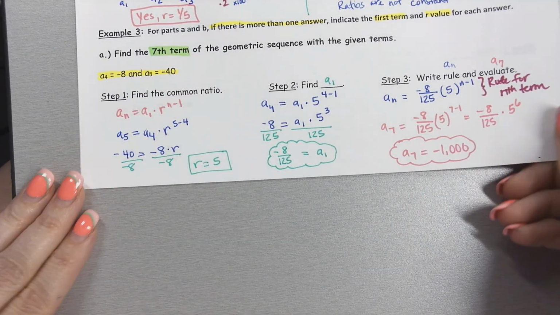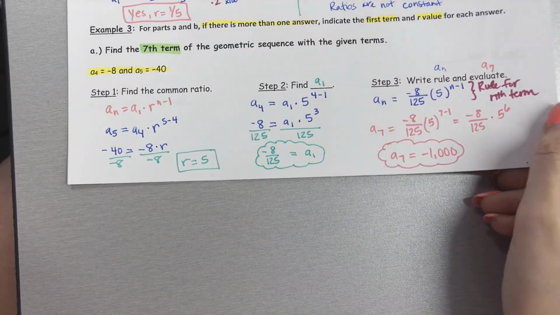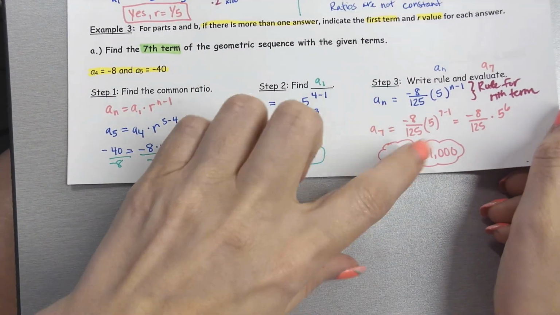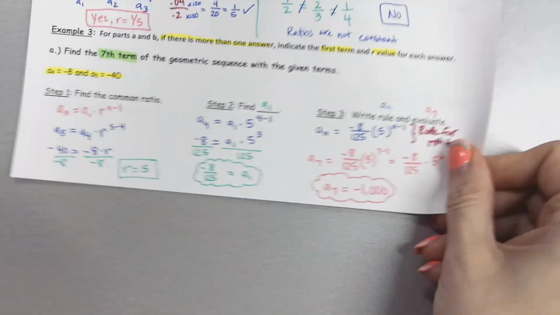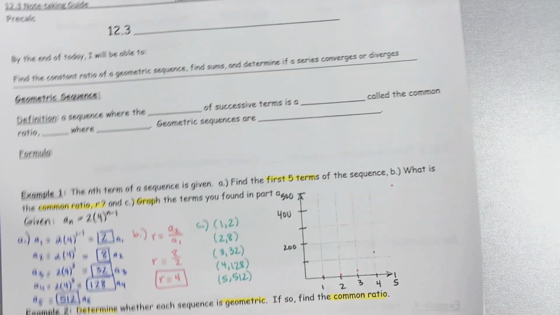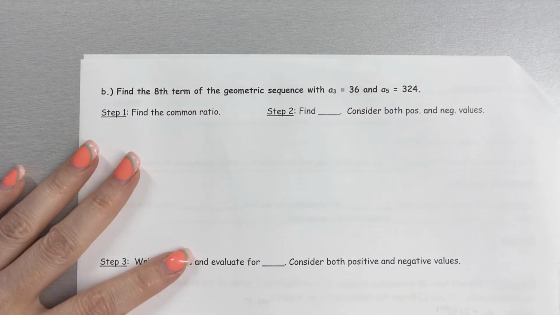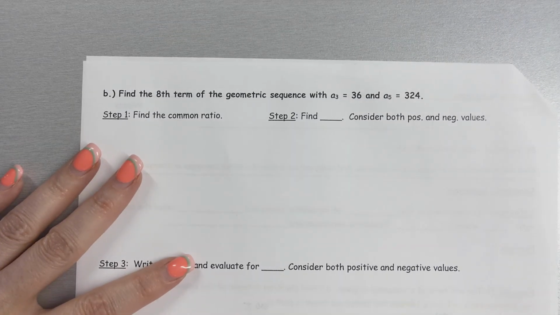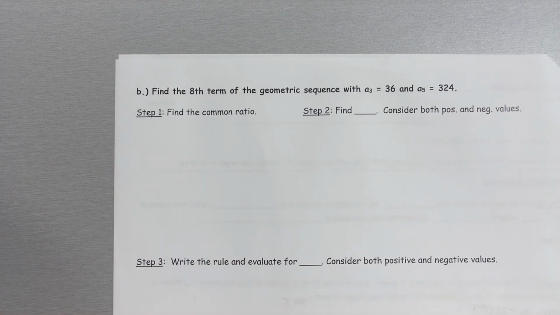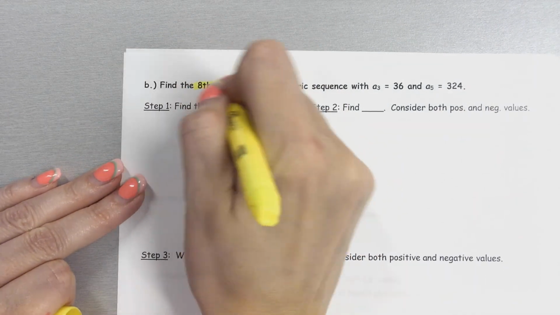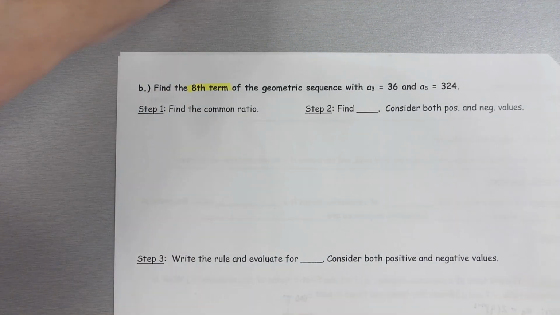And then we are going to be using our calculators for part B. And really, I would like to use that on part A as well. But I'm going to have 2 parts for your assessment. So in this one, they're asking you to find the 8th term of the geometric sequence.